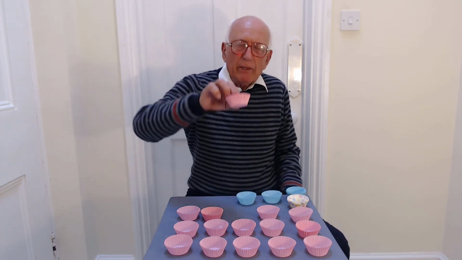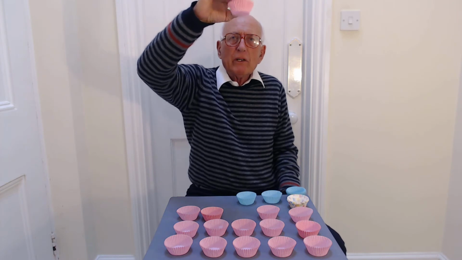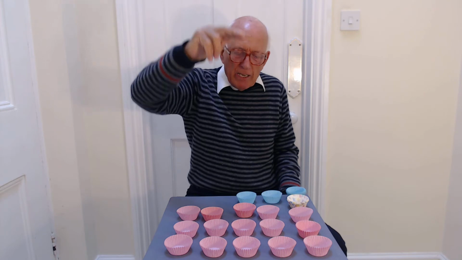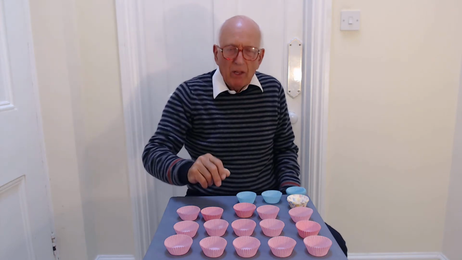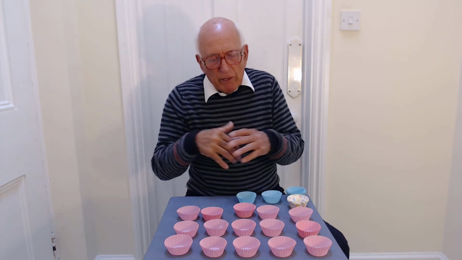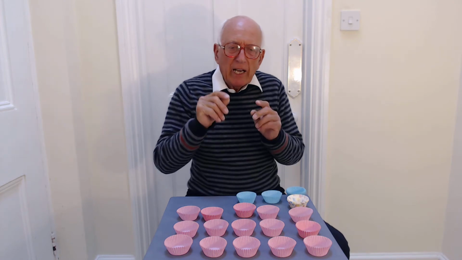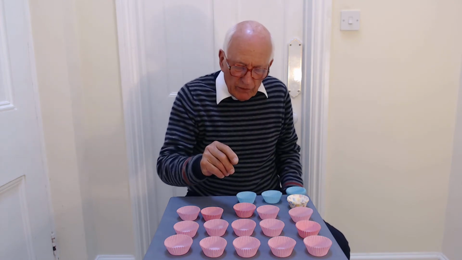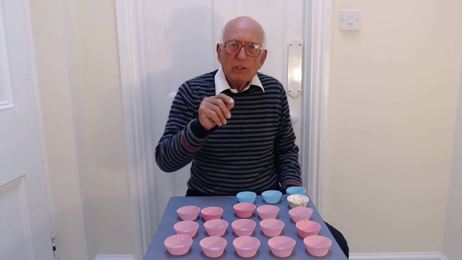This experiment is to look at falling objects. Now you'll notice that in a certain time it fell a certain distance. What I want to do, and you need to investigate this yourselves, is how far do cupcake holders fall in a certain time?